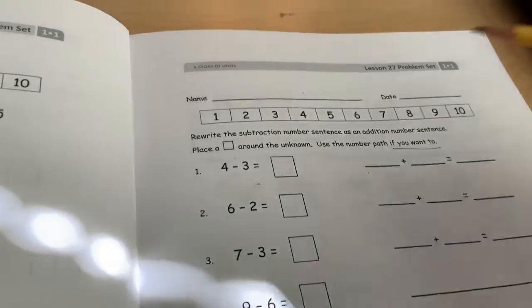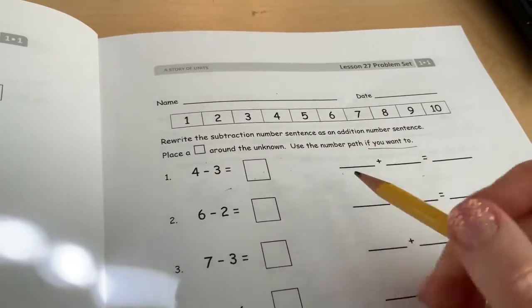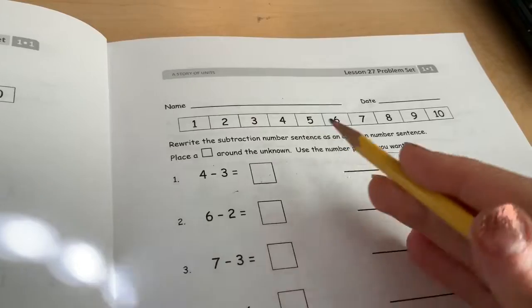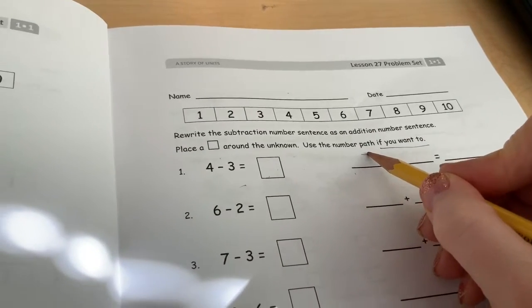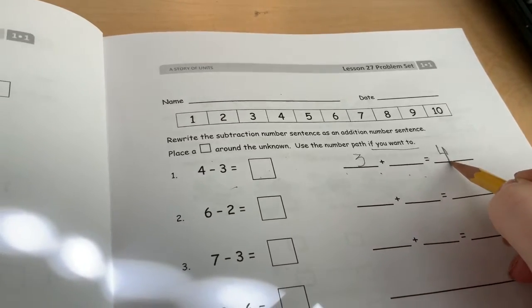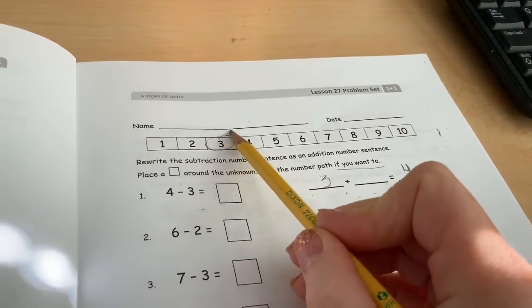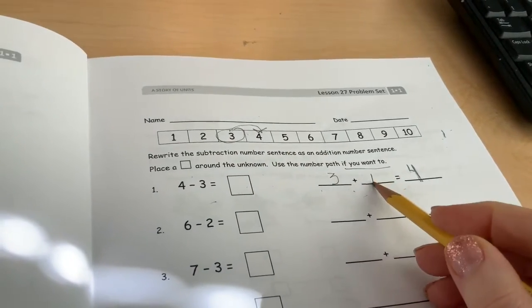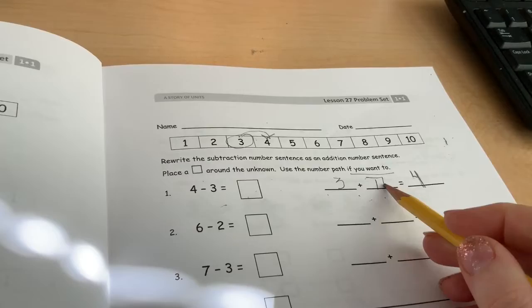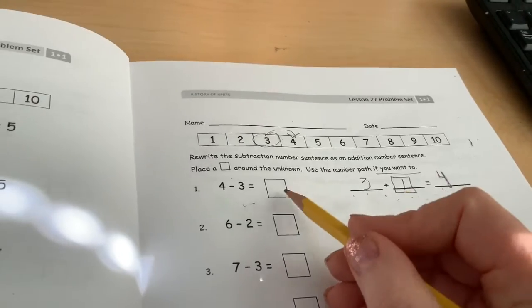So the first one says 4 minus 3 equals blank. I'm going to use the number path. I'm going to write my addition sentence first though. So 4 minus 3 equals blank is the same as 3 plus what equals 4. So I'm going to start with my 3, and I'm going to see how many jumps it takes me to get to 4. Boom, 1 jump. So 3 plus 1. The 1 is what I had to solve, right? So that's what I'm going to put a box around. And since 3 plus 1 equals 4, then 4 minus 3 must also equal 1.